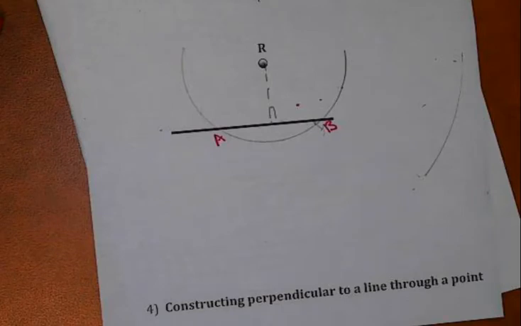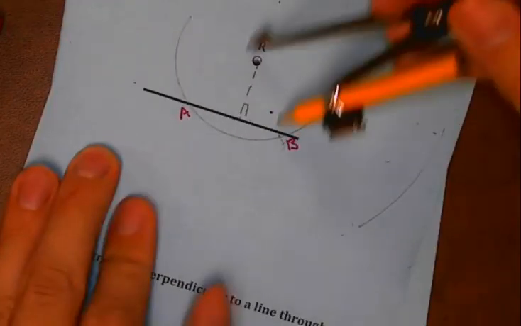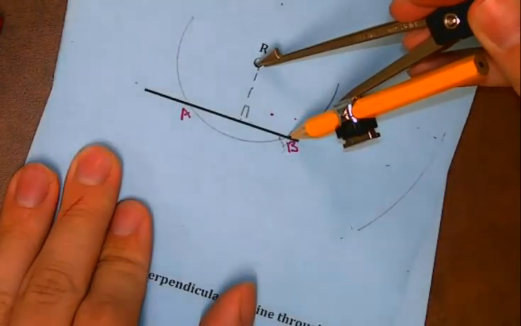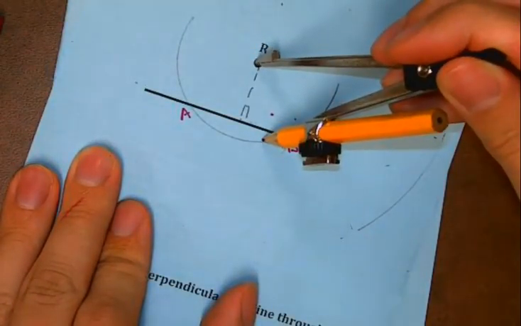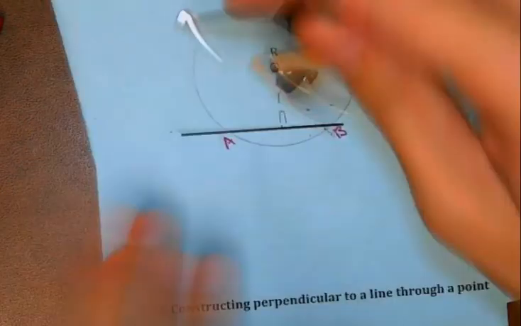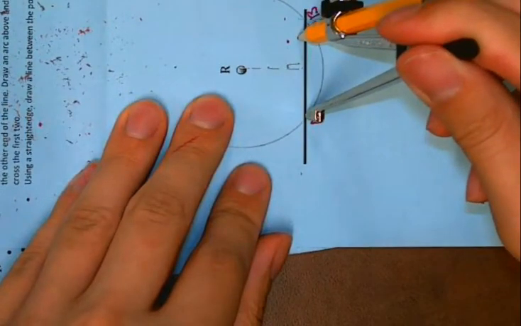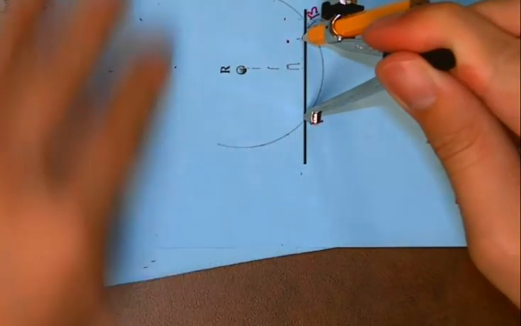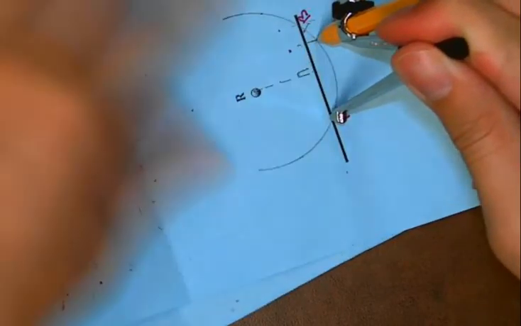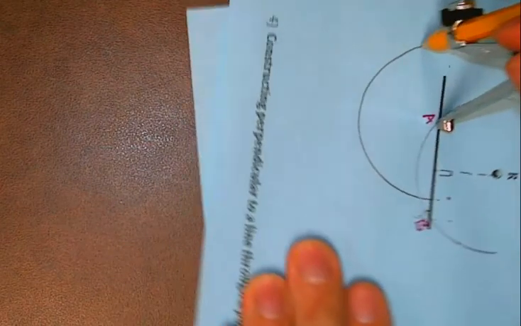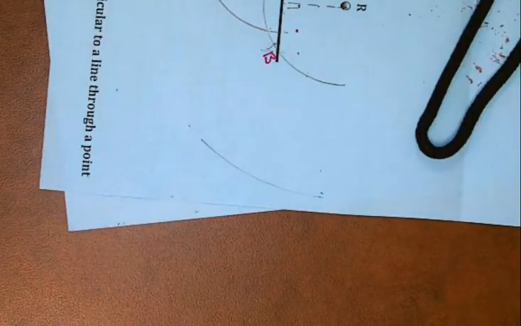Are we ready to move on to the next step? No? Okay. Make sure that this is the same distance. Do you see how that's the same distance still? Make sure that this is still the same distance. Start at A, and you're going to make another half circle. Starting at point A, make one more half circle.